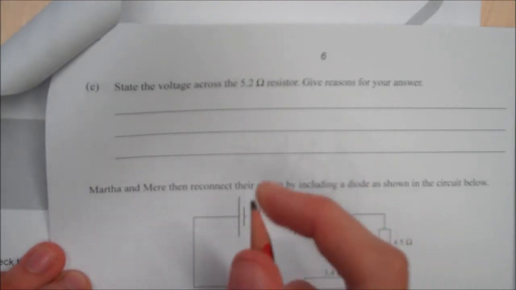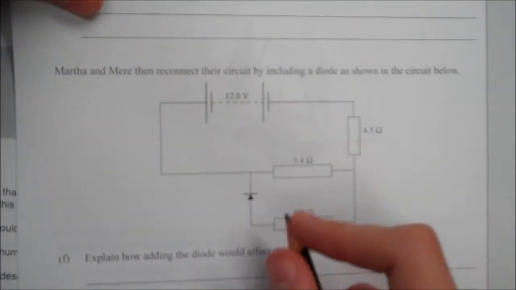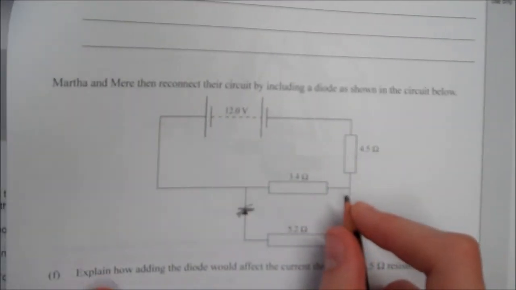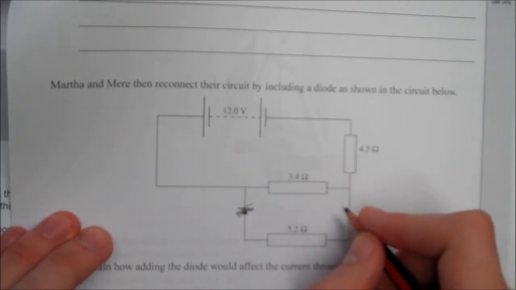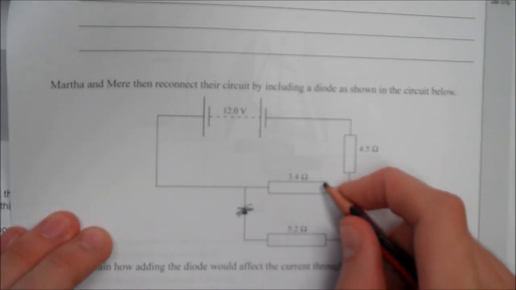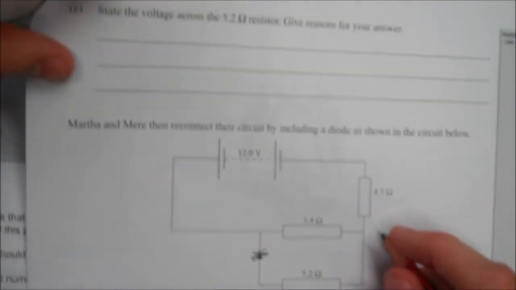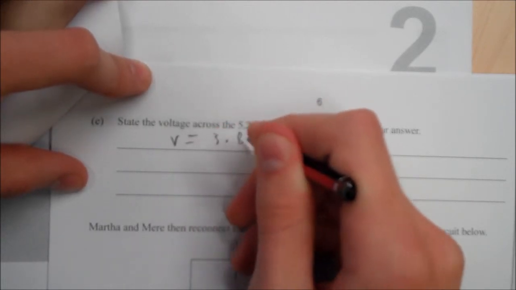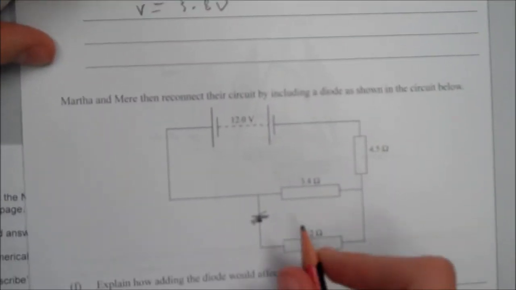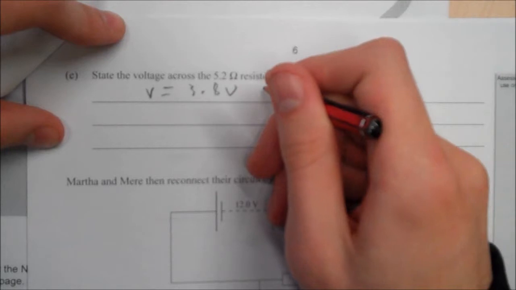State the voltage across the 5.2 resistor and give reasons for your answer. Well, if we have a look at this diagram now, which is the same except, the 5.2 resistor and the 3.4 are both in parallel, as we said. So like with the last one, where we had to use the parallel resistance, with this one we do as well. So the voltage across is going to be the same. So the voltage is going to be equal to 3.8 volts, because nothing's changed, we're using the same resistance and the same current. So it is going to be the same.